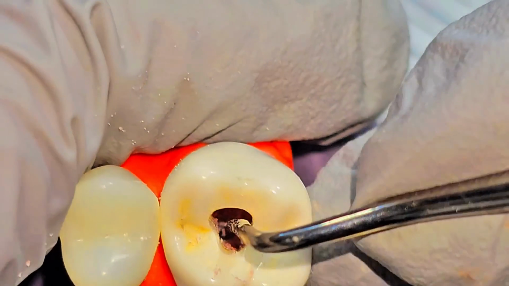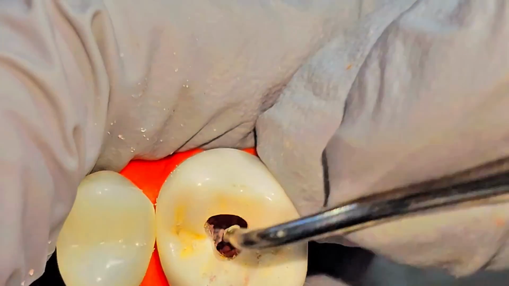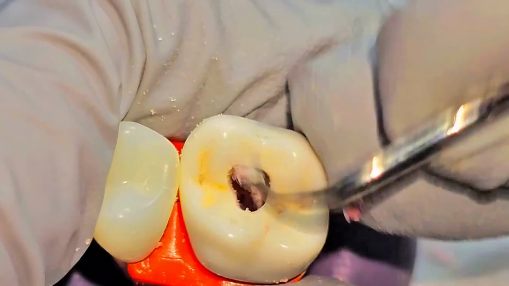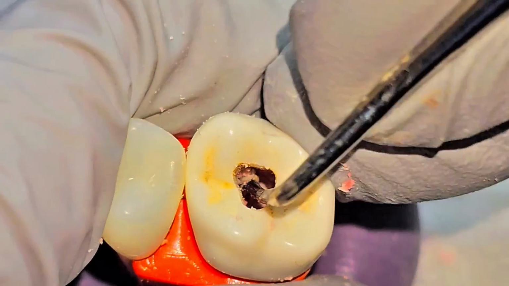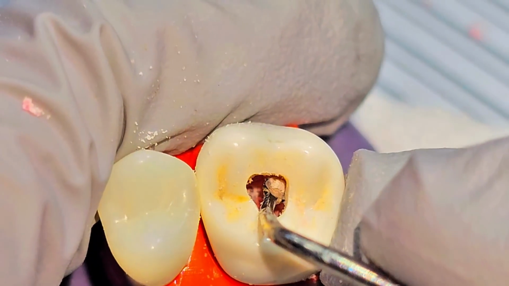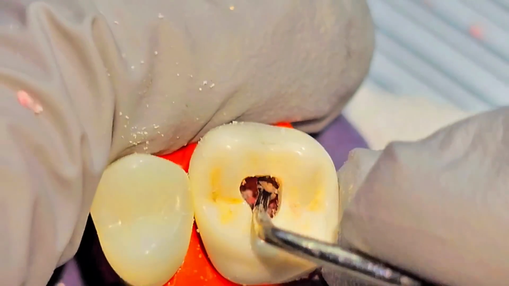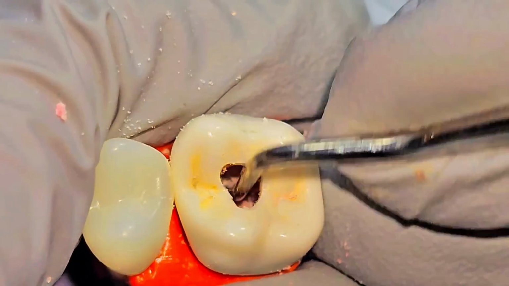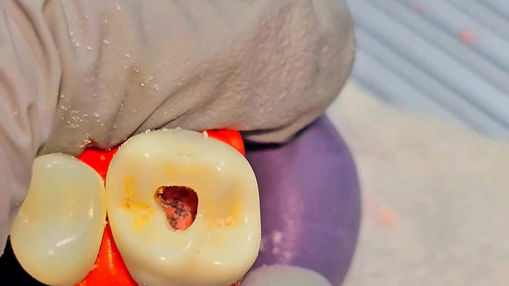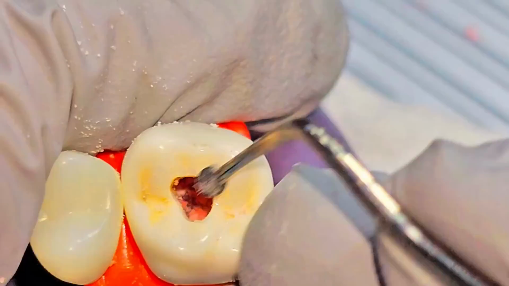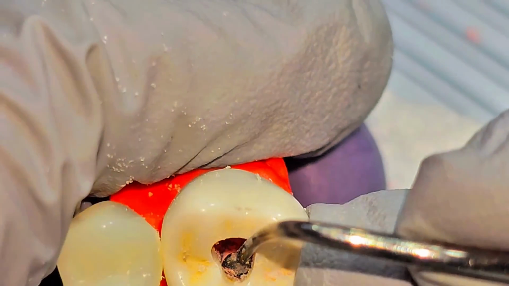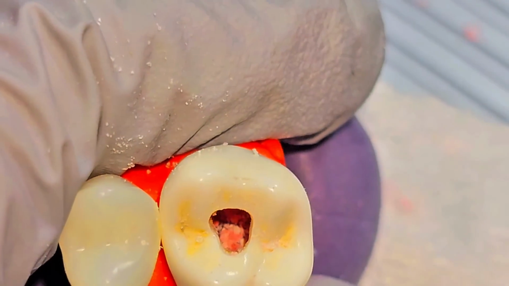Now I see the pulp chamber there, and I feel like it is very straight, the straight access prep, and here it is also good. Yeah, we didn't damage the floor. And let's just smoothen this area. The DJ has some catch.